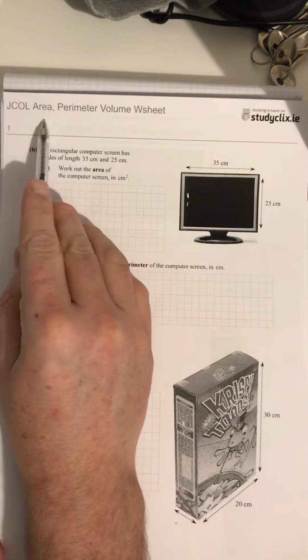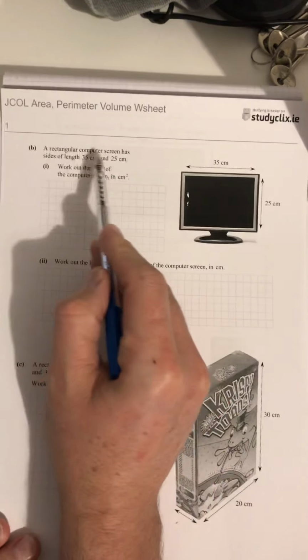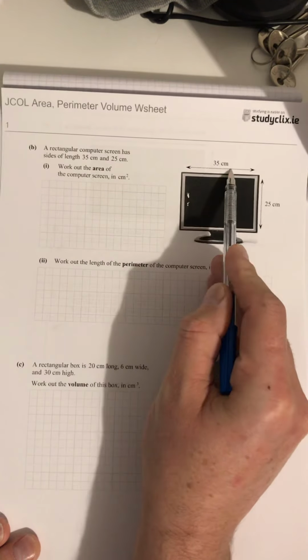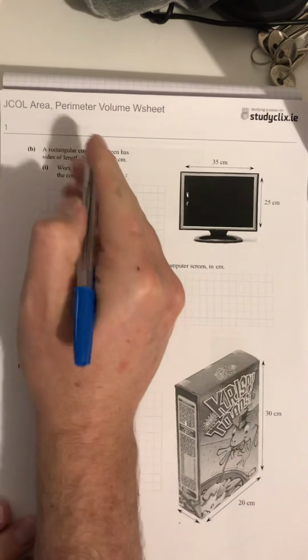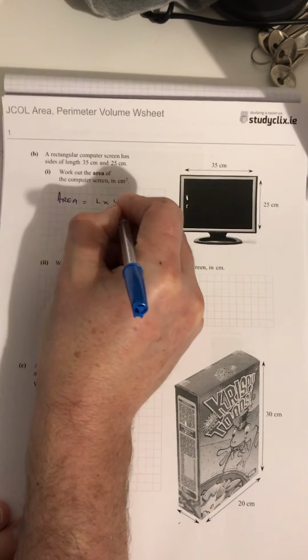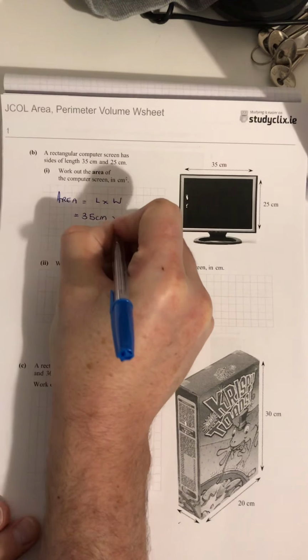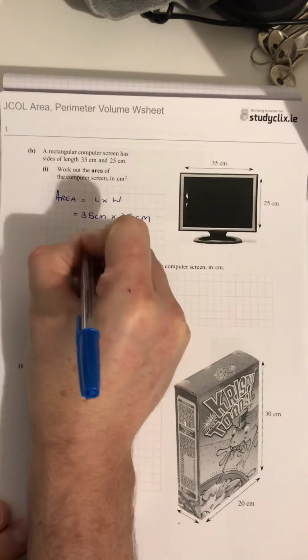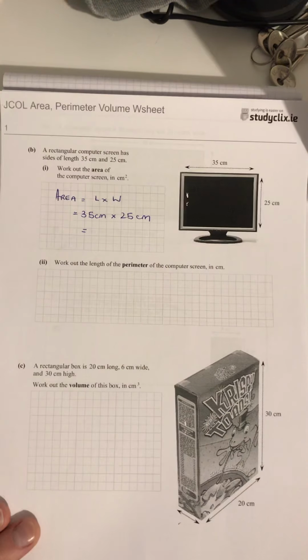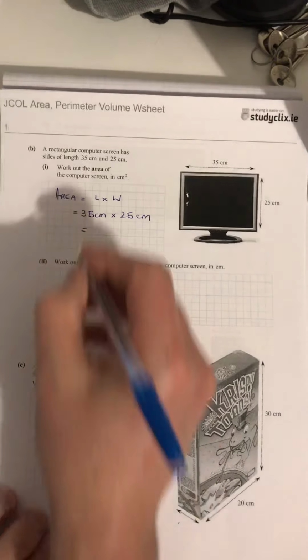So here we have some area, perimeter and volume, and it's a worksheet for you. A rectangular computer screen has sides of length 35 and 25. How do we find the area? Well, the area is equal to the length times the width, which in this case is 35 centimeters multiplied by 25 centimeters, which is equal to, use your calculator, 35 times 25 is equal to 875 centimeters squared.